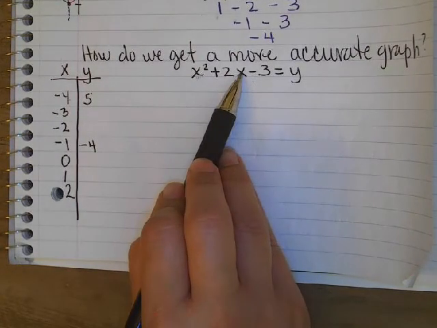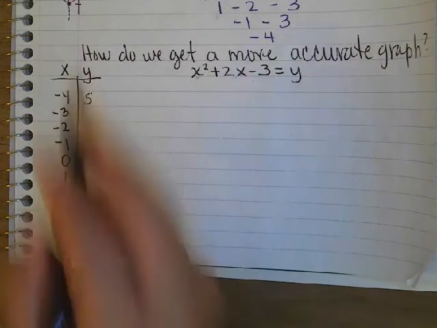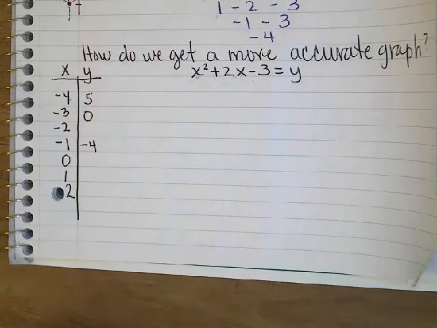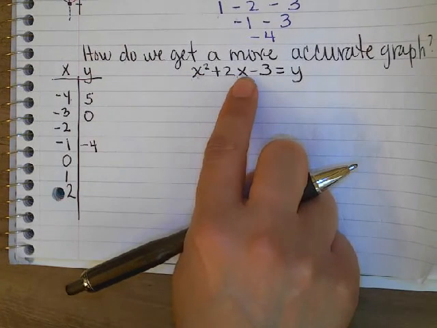So negative 3, if I plug it in here, negative 3 times negative 3, that's a 9. 2 times negative 3 is going to be a negative 6. 9 minus 6 is 3. 3 minus 3, 0.